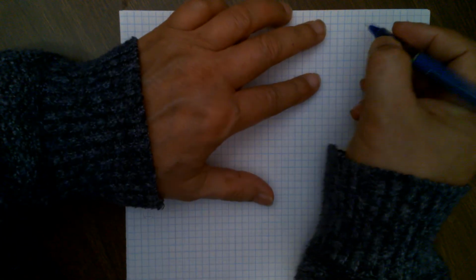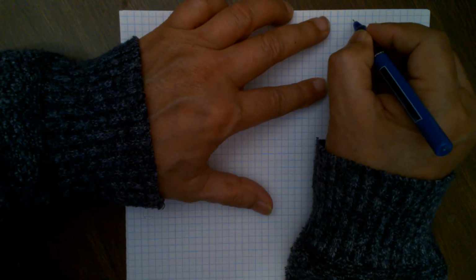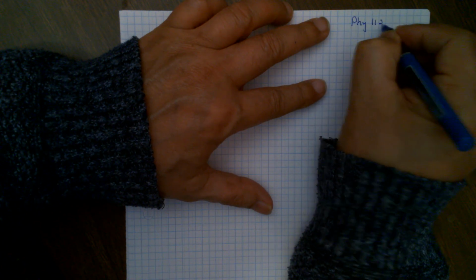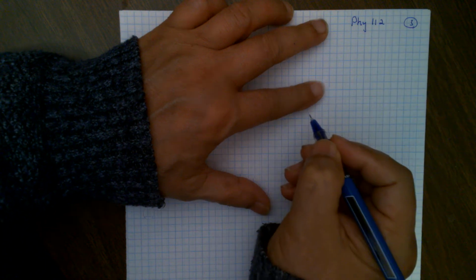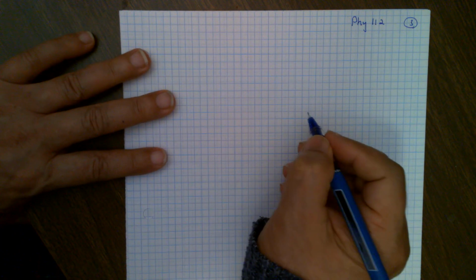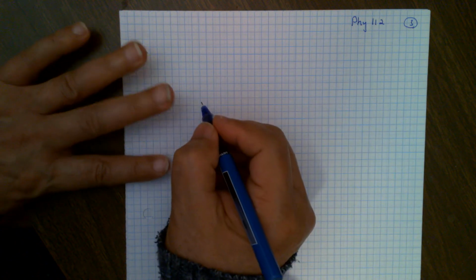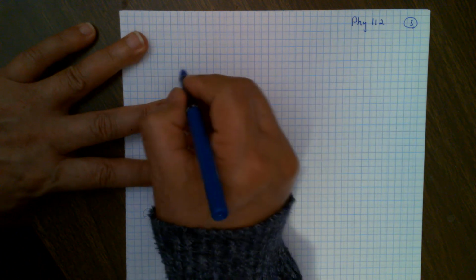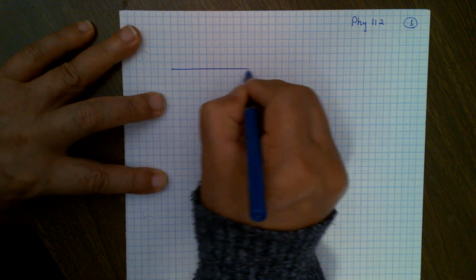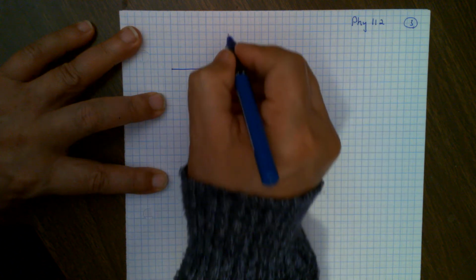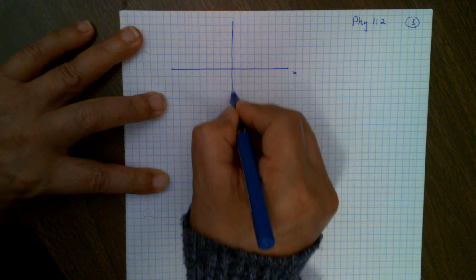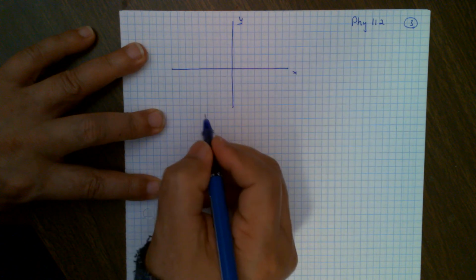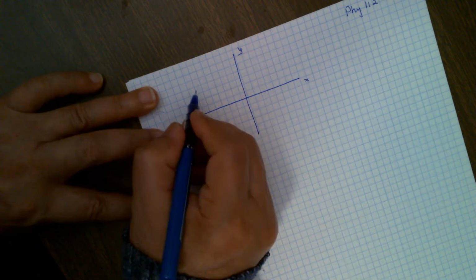Okay, this is our Physics 112, lecture number 3. I'm going to give you another example of vector addition by using the method of vector decomposition. So first, let me draw a coordinate system. I have x-axis, then I have y-axis, right? Sometimes my lines might not be straight. You have to excuse me.